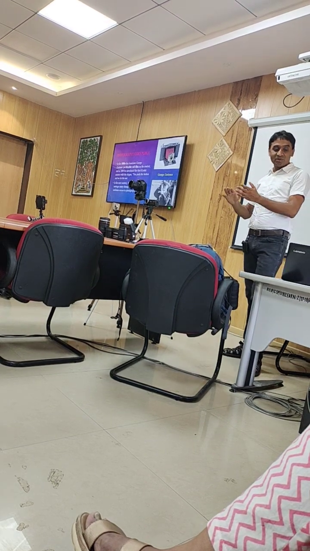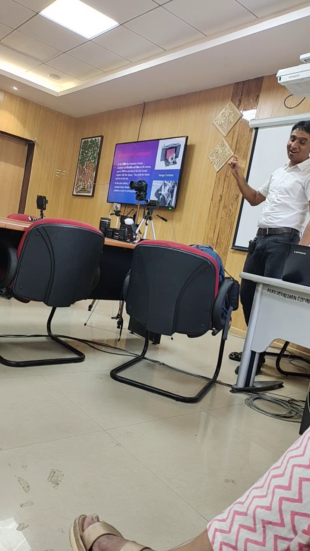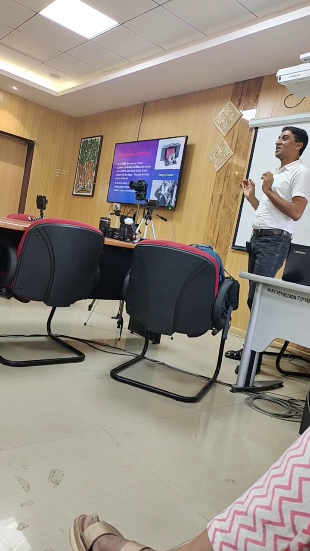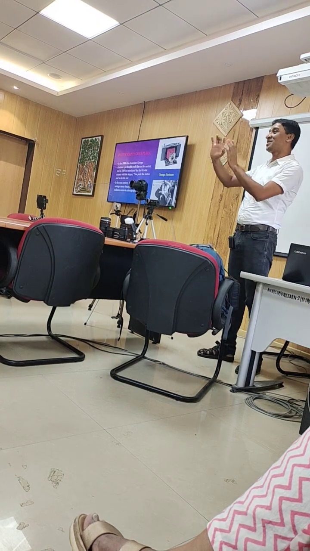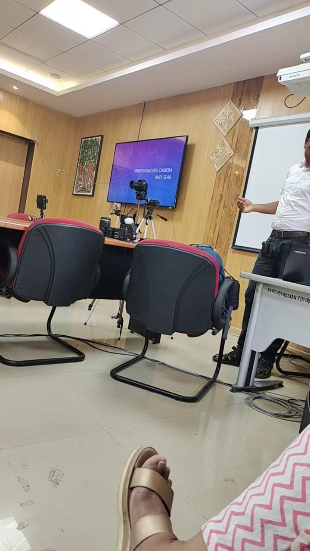Then it goes more public with George Eastman. He gave a slogan, "You push the button and we do the rest." So he made a compact camera where you can take the camera, push the button, and the photograph will be taken. Later on you will develop that using films.